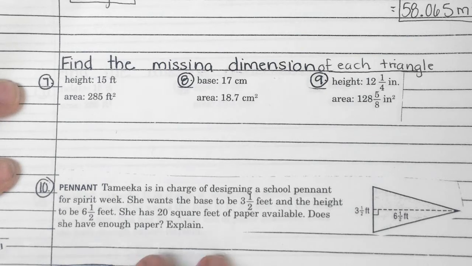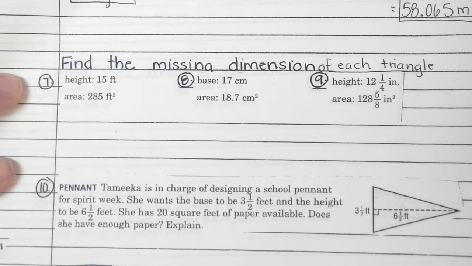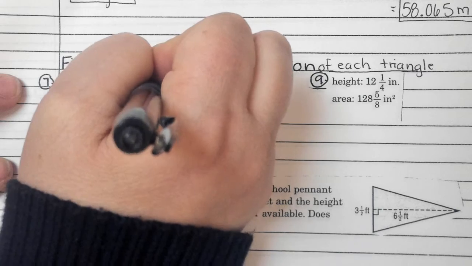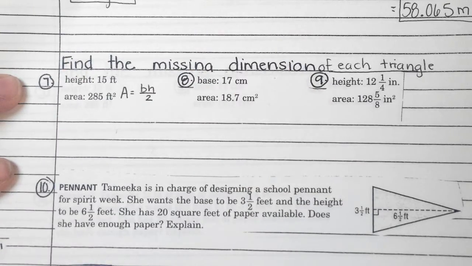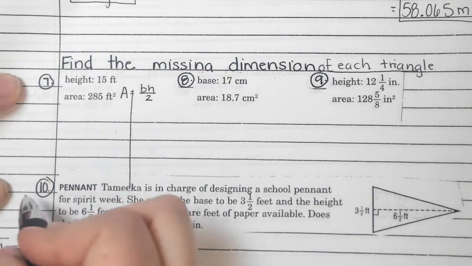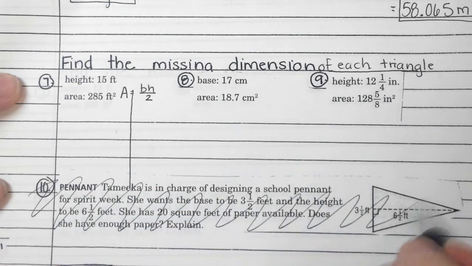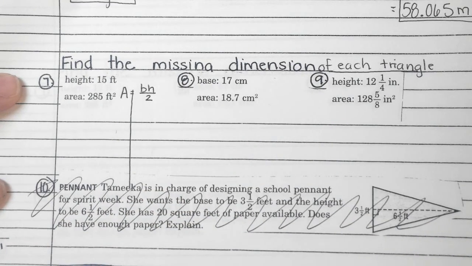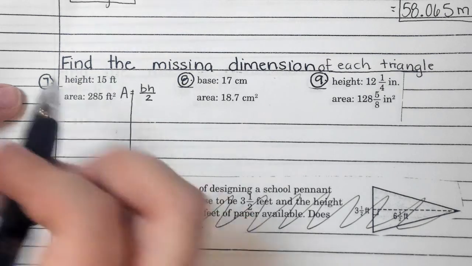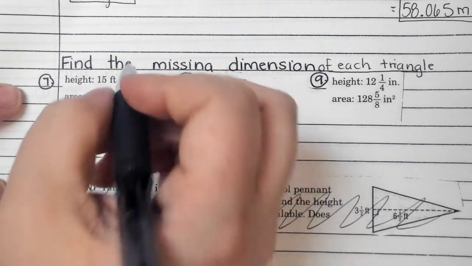All right, so for number 7, the first thing we're going to do, if it's a triangle, we're going to write the formula. A equals BH divided by 2. All right, guys, I know since I'm missing something, I'm going to use algebra. So I'm going to go ahead and draw my line here. Y'all okay with that? All right. We're good? All right, it says A. What is A? Area. Does it tell me what my area is? Yes, it says my area is 285.